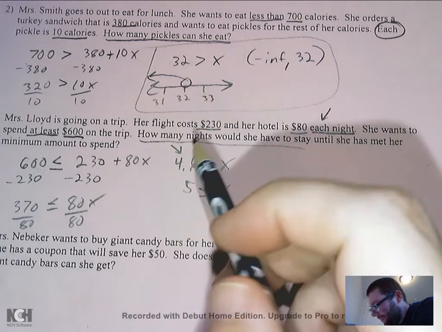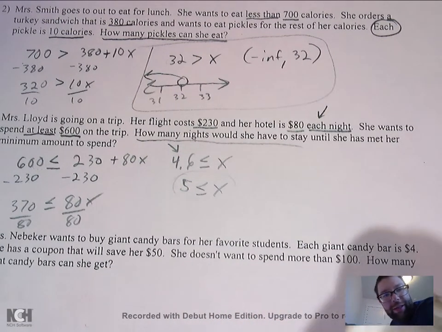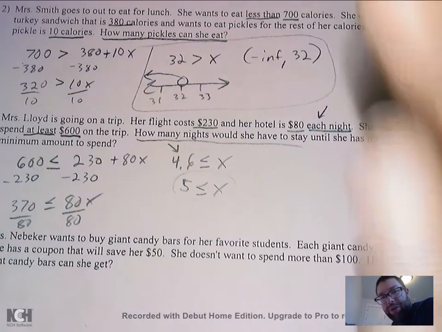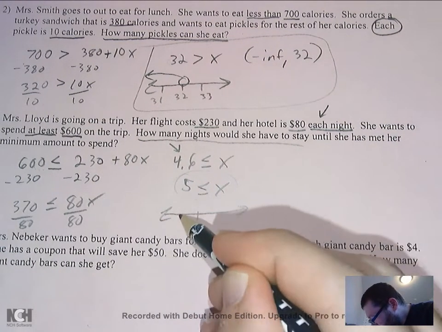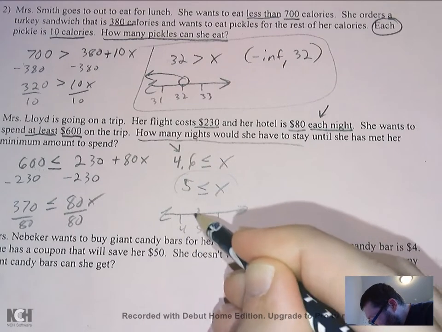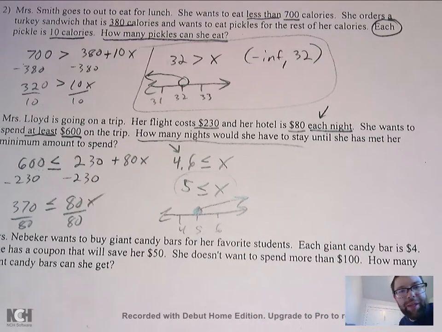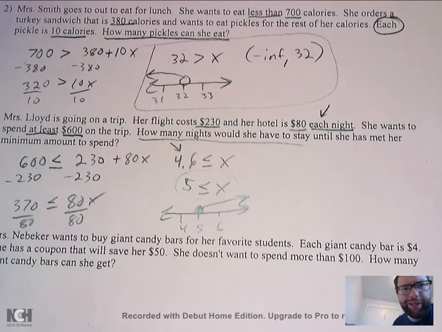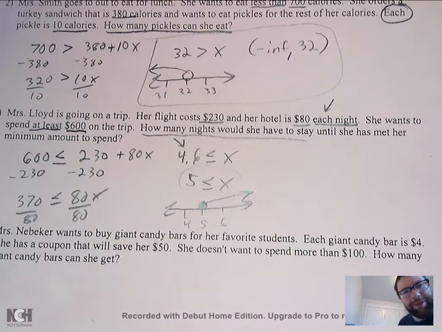But this is the more acceptable answer, right? That shows that you thought about it and applied some critical thinking, right? She has to spend at least 5 nights there. So when we graph it, 4, 5, 6, it's going to have a closed circle, and it's going to go to the right because it's eating the variable, right? Now, that makes sense, right? Because she wants to spend at least $600, but could she stay longer? Yeah, she could spend more money, right? She could stay at that hotel forever, depending on if she has enough money or not, right?